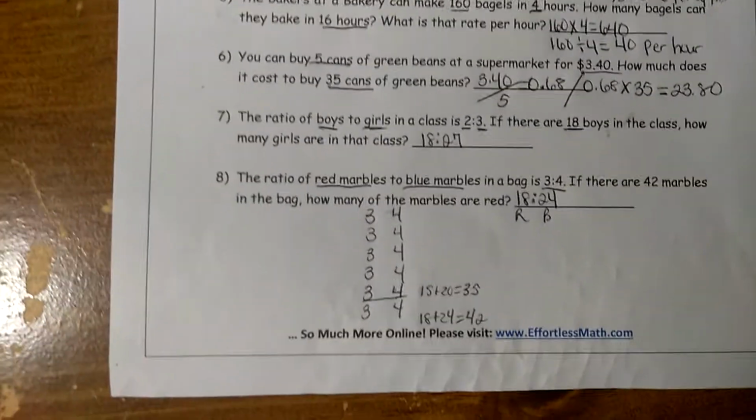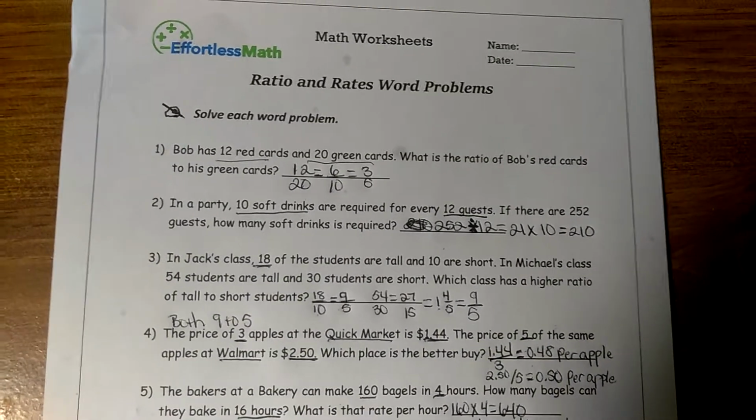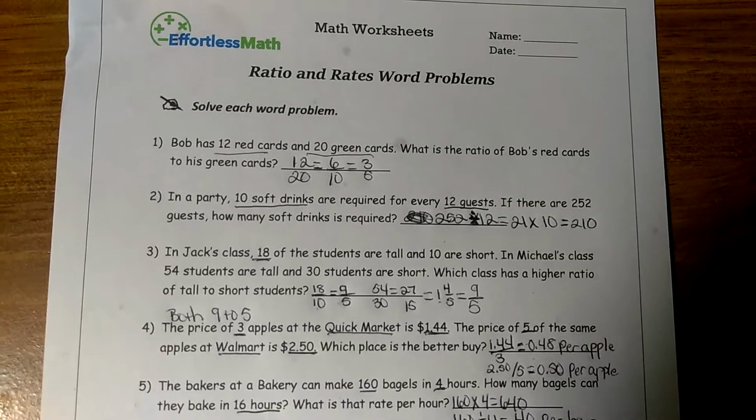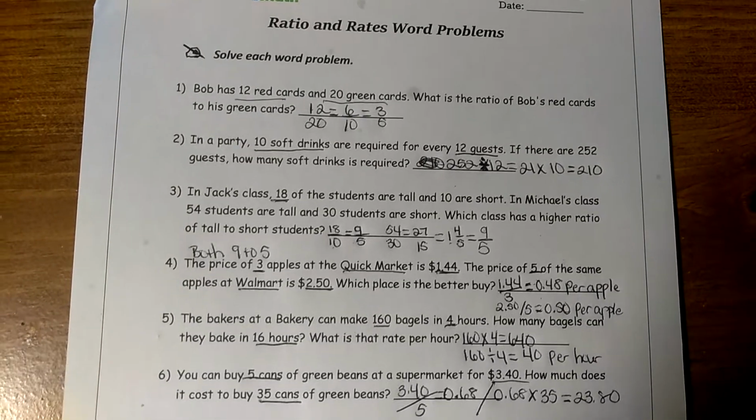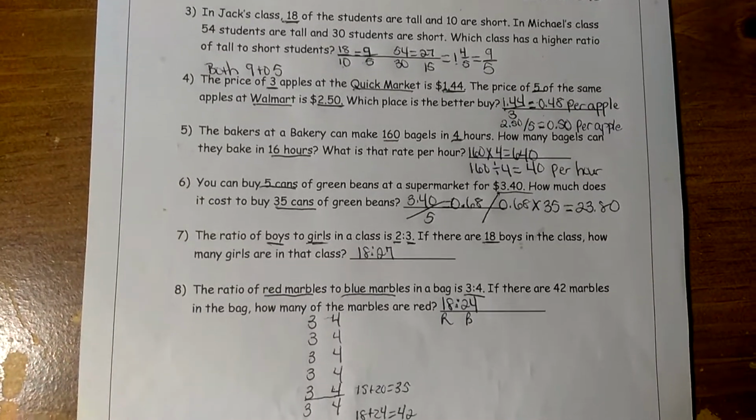And so I got this worksheet off effortlessmath.com. If you're interested in other worksheets, I'll continue to do a lot of worksheets from there, but this worksheet is on there.